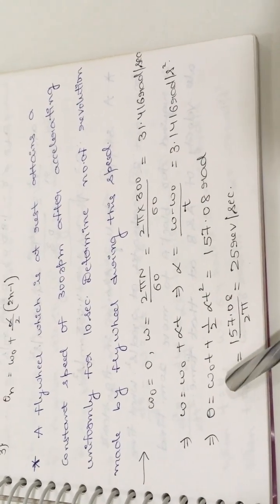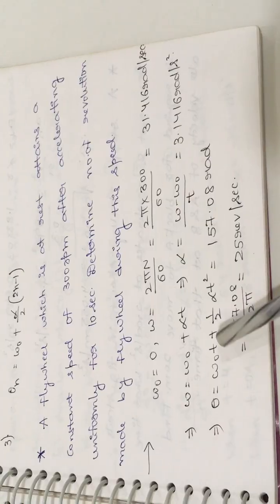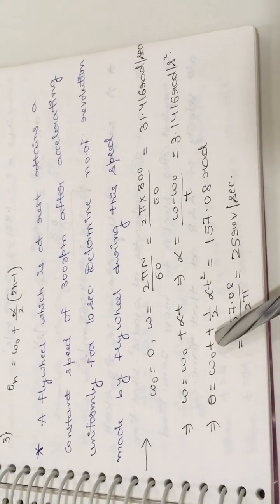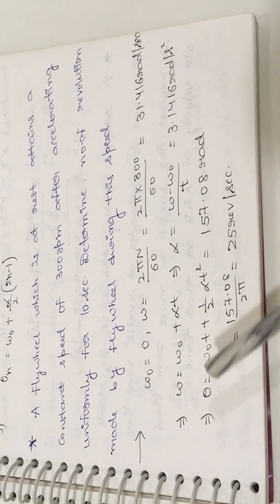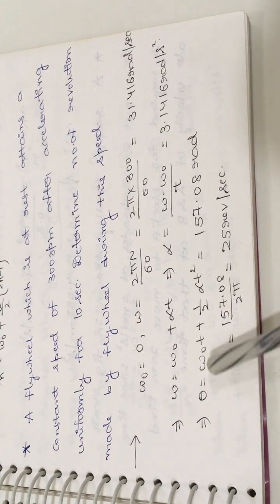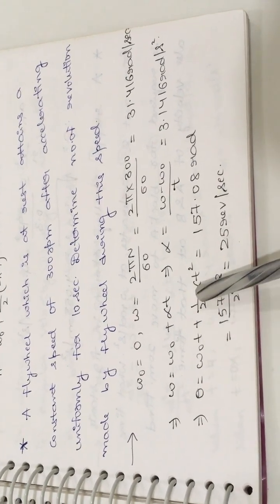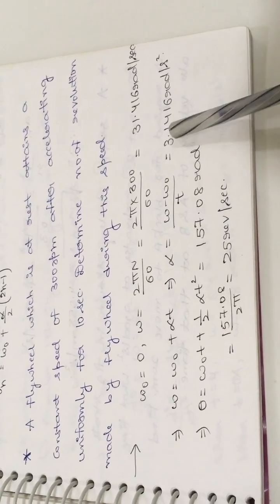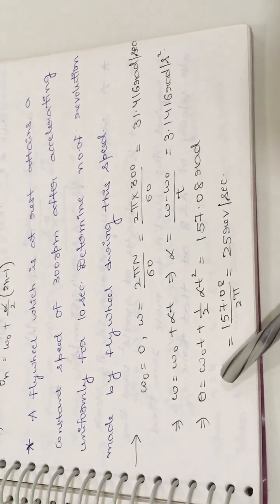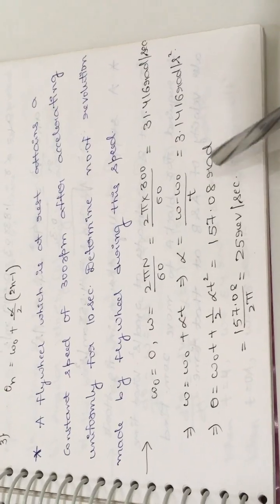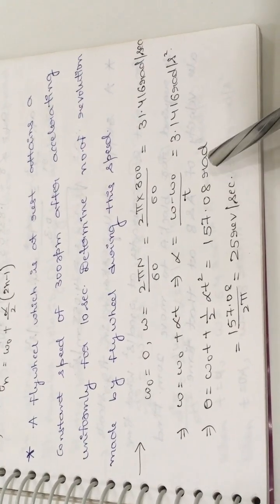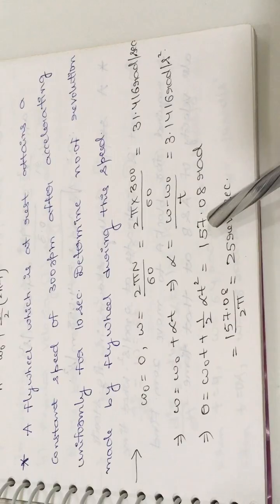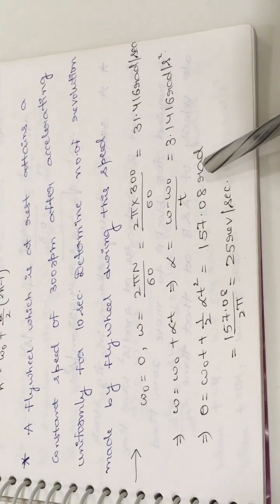Now what is the second formula? S is equal to ut plus half at square. Now change that formula in terms of the angular quantities. You will get this formula like theta is equal to omega naught t plus half into alpha t square. Now substitute all these calculated values and given data in this formula. You will get the theta value, the number of revolutions in terms of radians, like 157.08 radians.